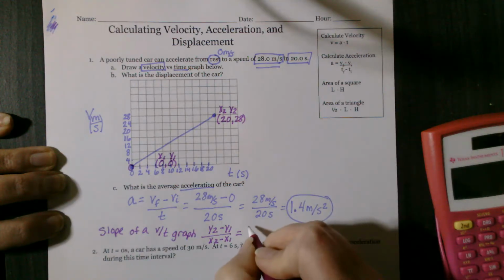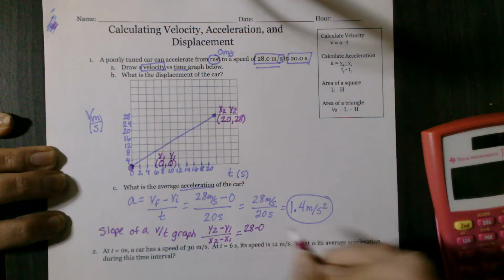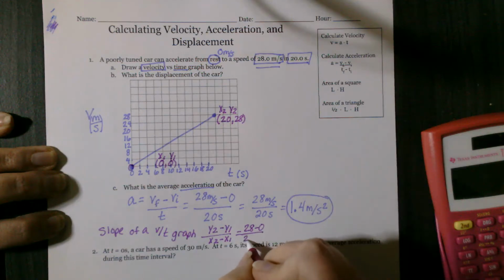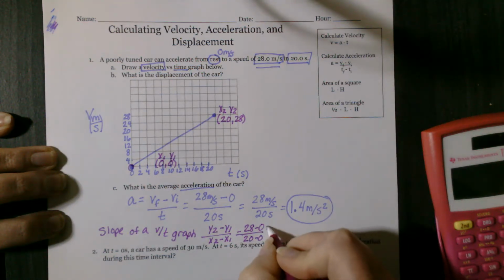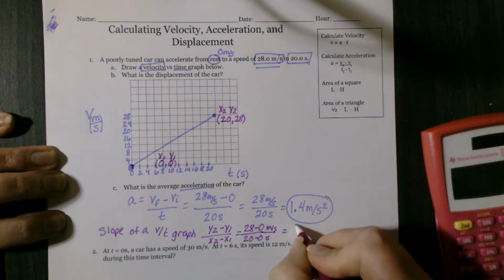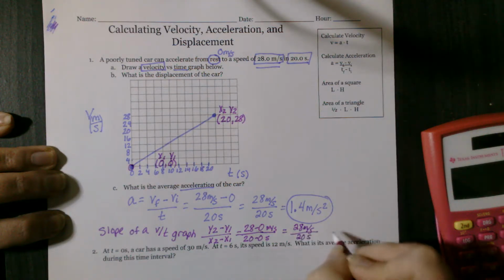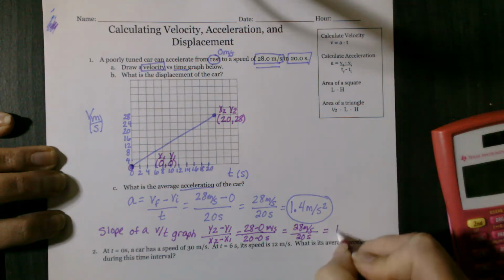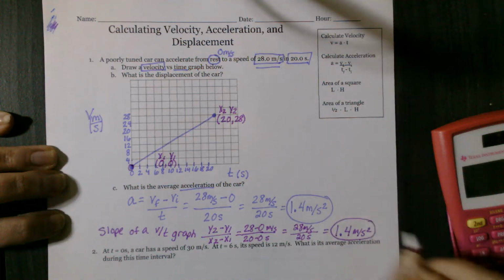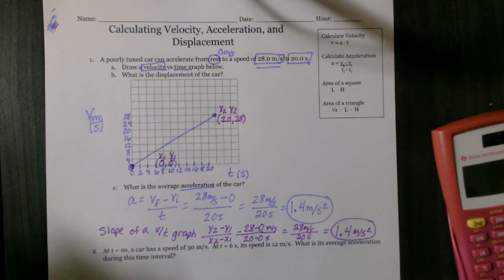So what you would have here again is 28 minus 0 over 20 minus 0. And that's meters per second over seconds. And that still gives you 28 meters per second over 20 seconds. And that is still going to get you 1.4 meters per second squared. Either way you do it is correct. Just whichever way is easier for you.